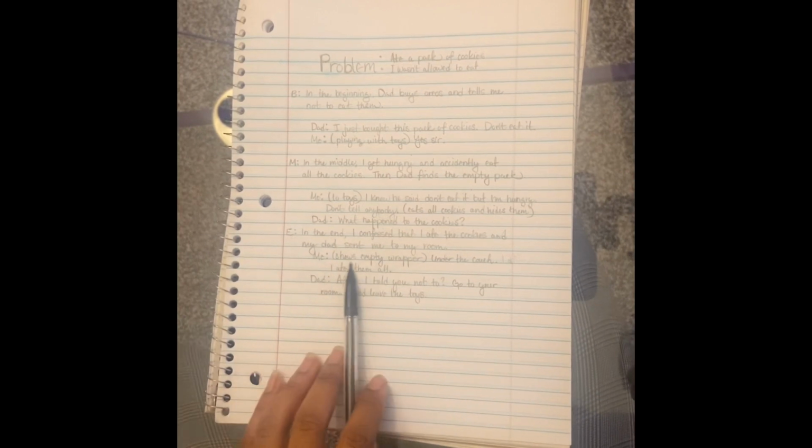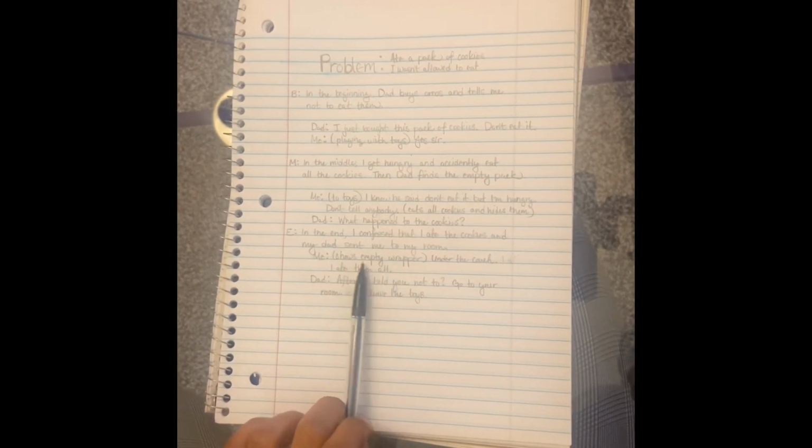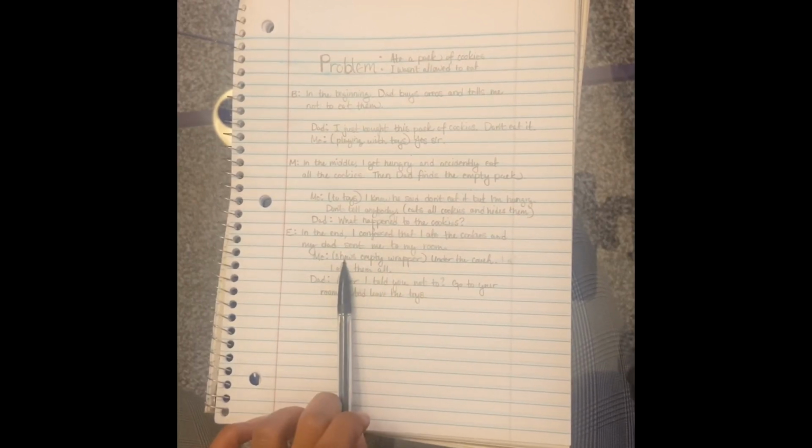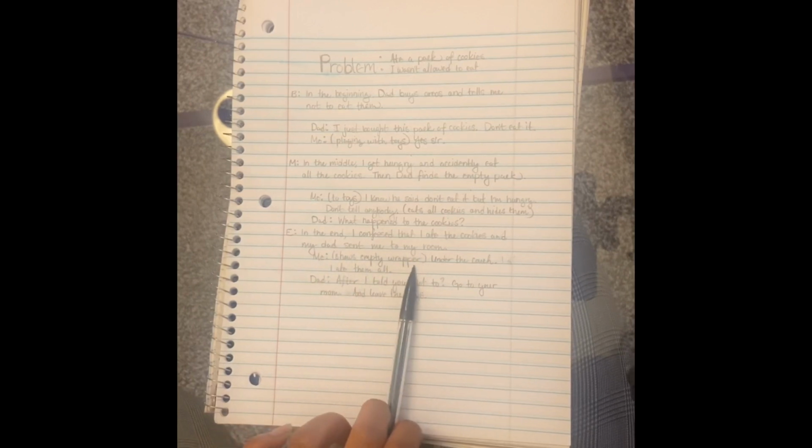So here I wrote my lines. I said, me. And then right here, I wrote some more stage directions because this is something I did, but I didn't say anything. So it says shows empty wrapper, and it's in parentheses.